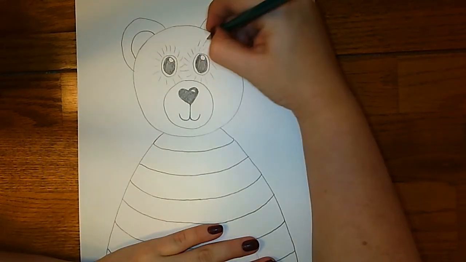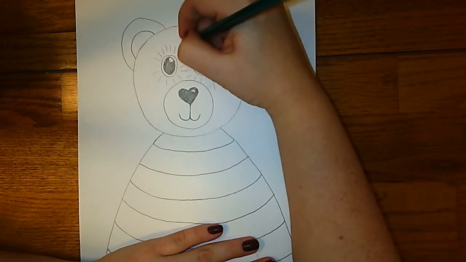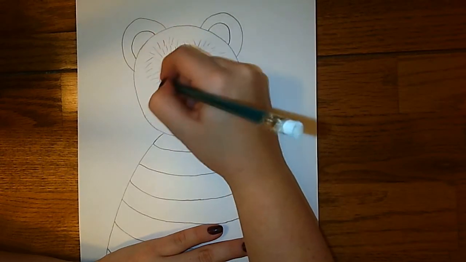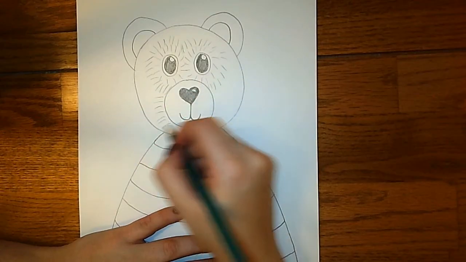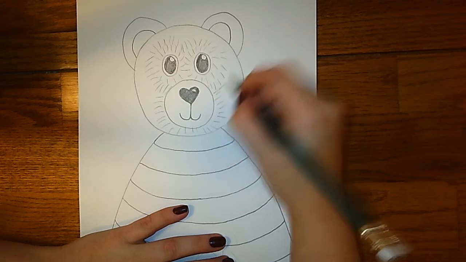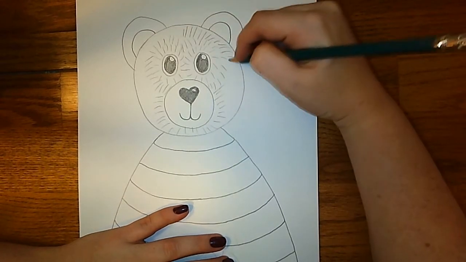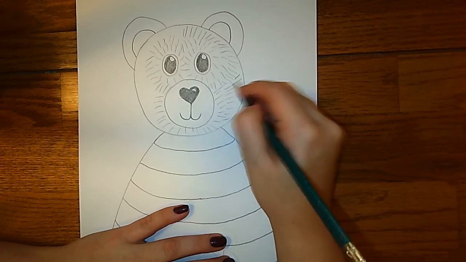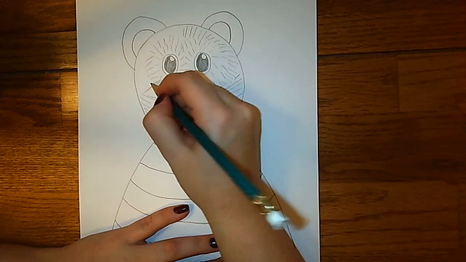Nice. I'm going to go again. This time it goes a little bigger. Go around the curve of the eye. Now I'm going to do a little curve around my nose area. Curve around the eyes again. Curve around the nose. So I'm just drawing repeated lines.